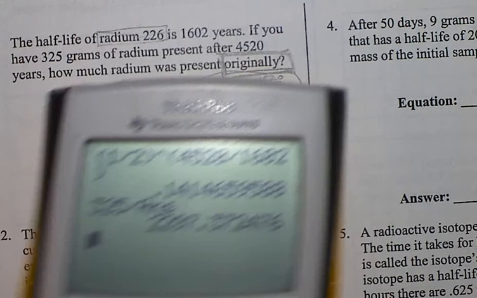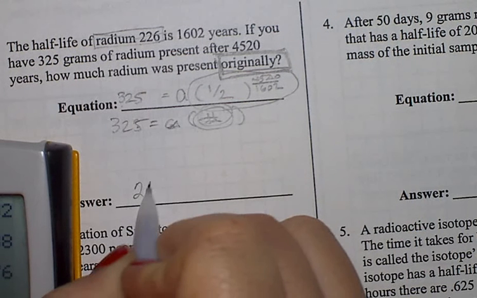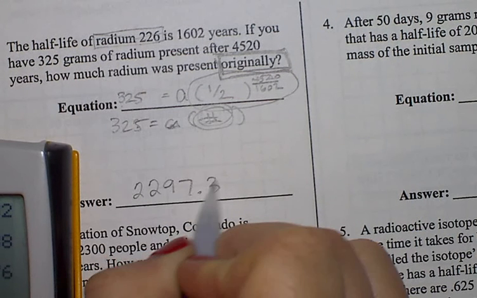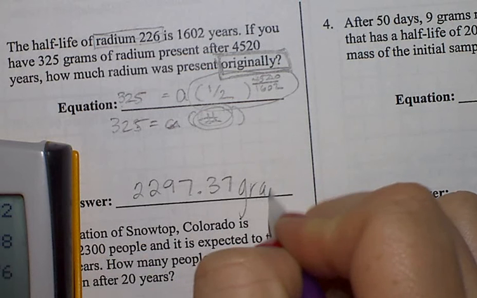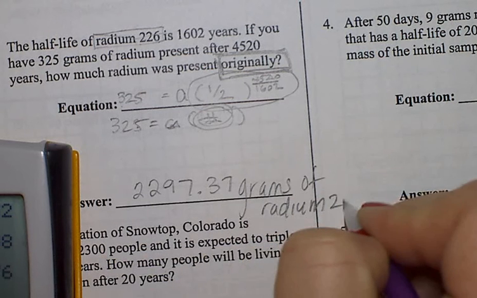So I'm going to write down the answer that I see, and I'm going to round to the nearest hundredth. And then please make sure to label it. This is grams of radium-226.